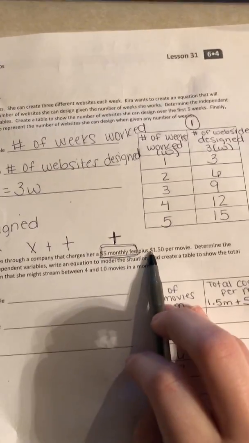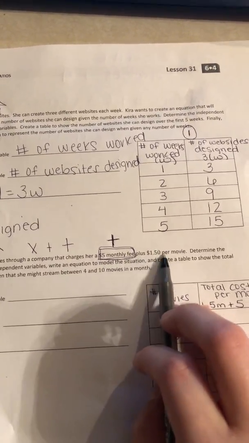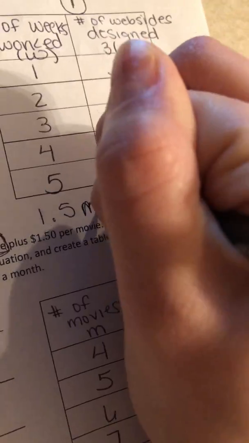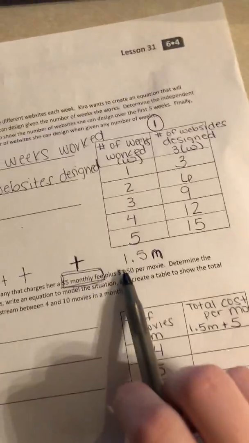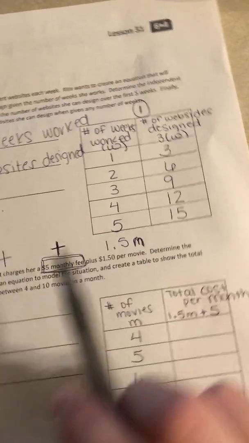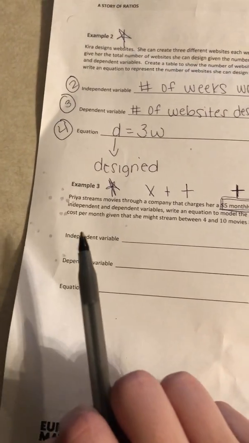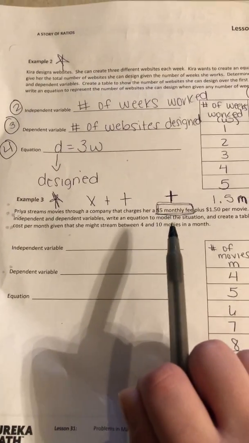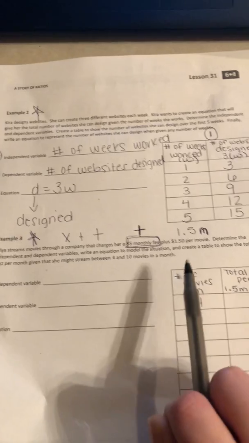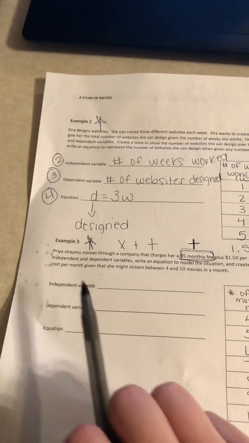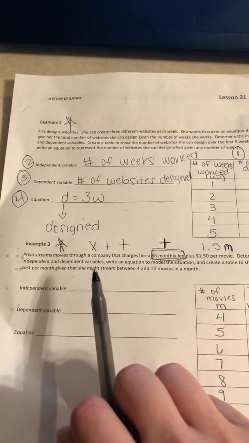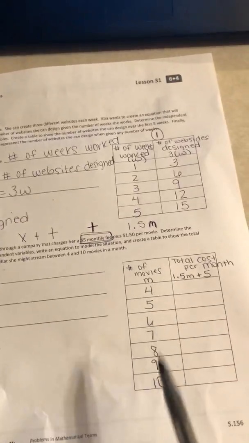And then she gets charged $1.50 per movie. So this is where my 1.50 times M is going to come in, because this is changing every single time. I'm going to have my multiplication part, and then I'm going to have my addition part. Determine the independent and dependent variable, write an equation to model the situation, and create a table to show the total cost per month given that she might stream between 4 to 10 movies.